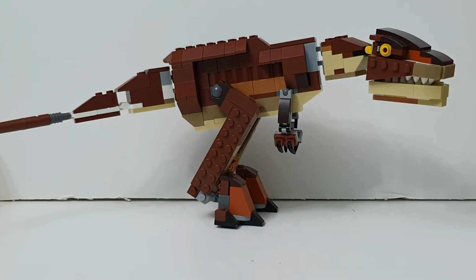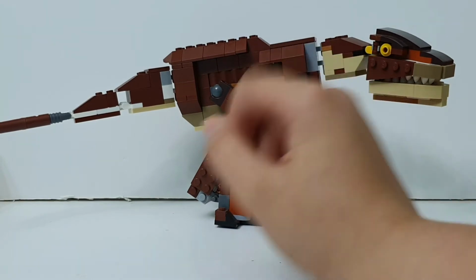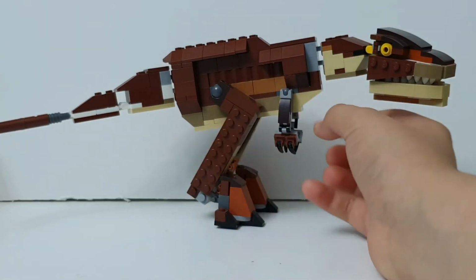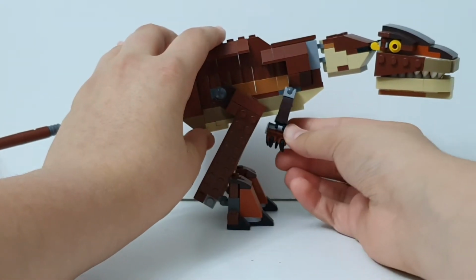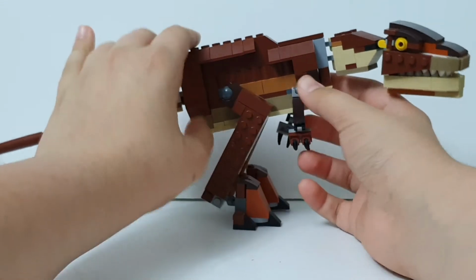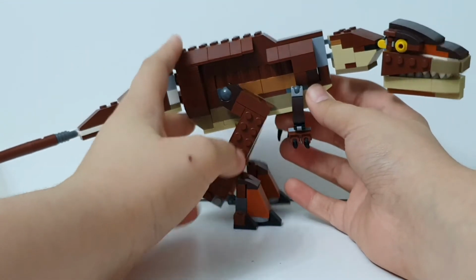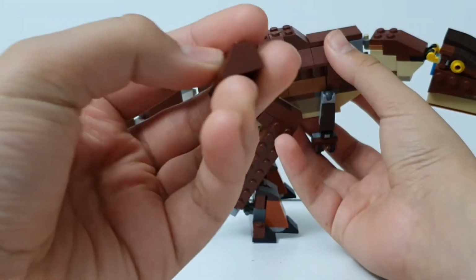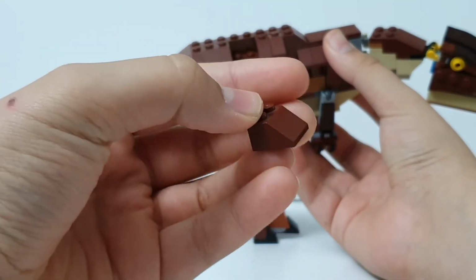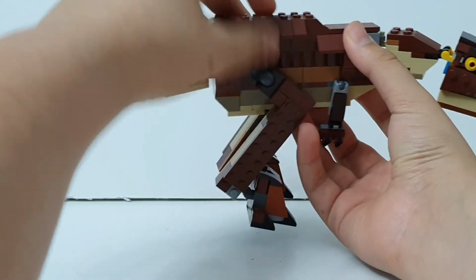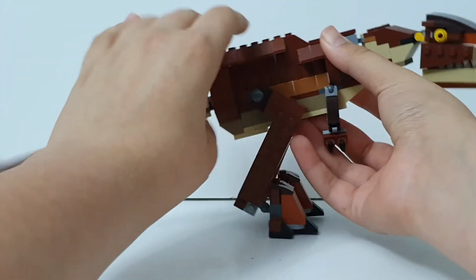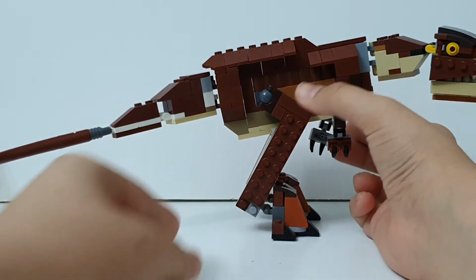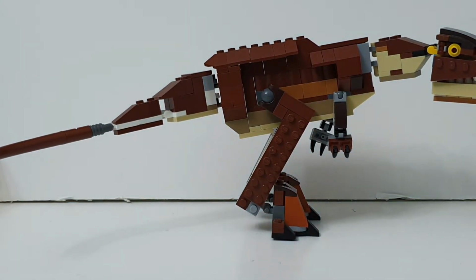Hands also had some changes. I used ball joints over here instead of just clips to give it more character and posability. The body looks much bulkier and wider, as you can see, because I used a number of these slope pieces on top of the body, just like I do with my Ceratosaurus, Allosaurus, and Baryonyx. You can go check these out too on my YouTube channel. And I think it looks much better.